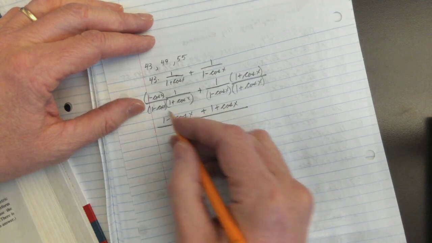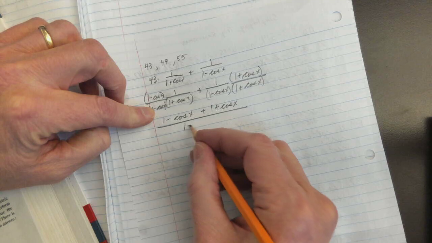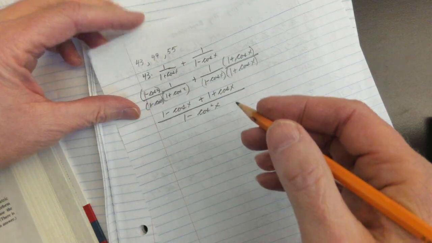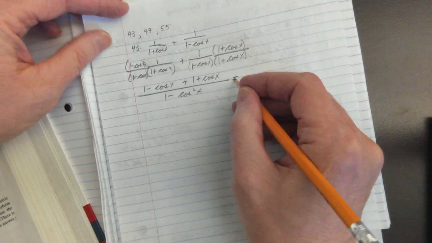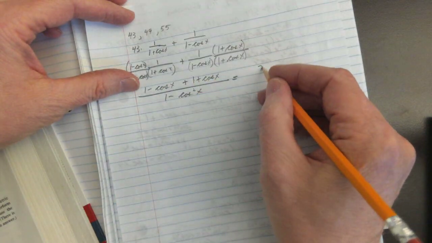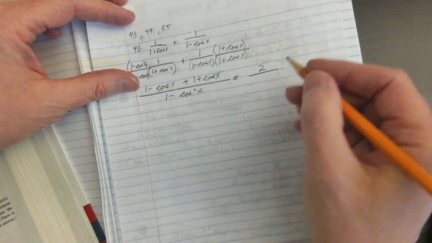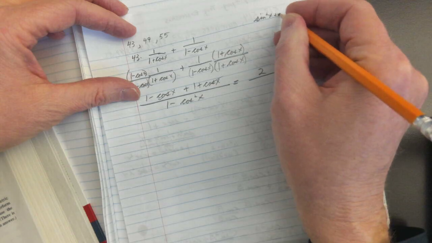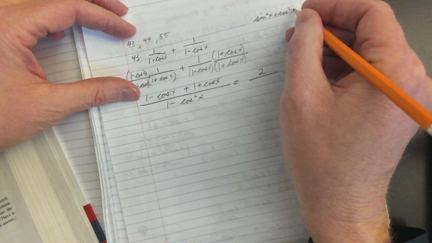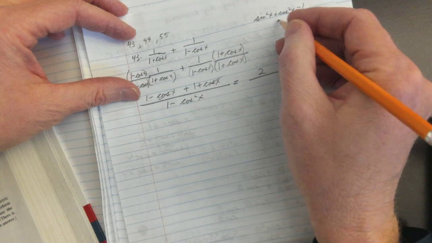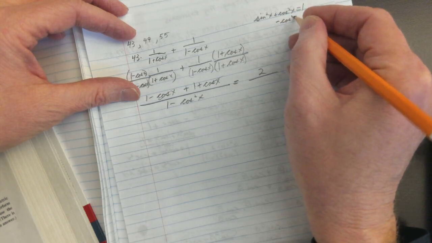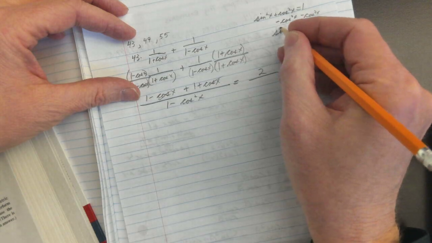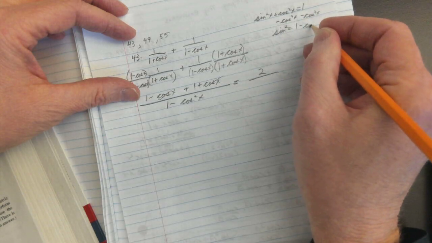over 1 minus cosine squared x. That 1 plus 1 is 2. Those cancel. And remember, if we get the hang of this, we don't have to be writing this every time: if I subtract cosine squared x from both sides of this identity, I've got sine squared x equals 1 minus cosine squared x.